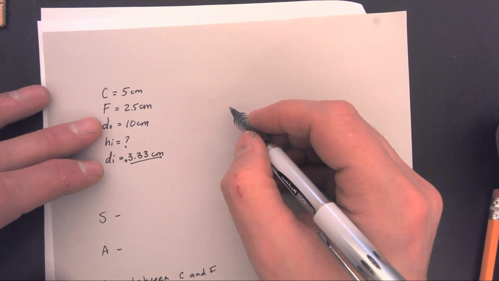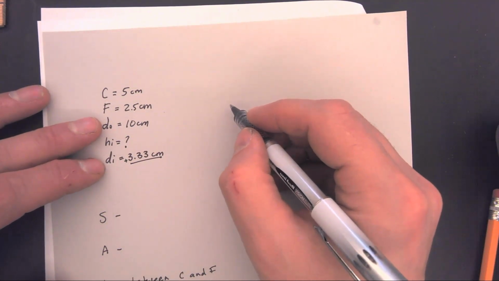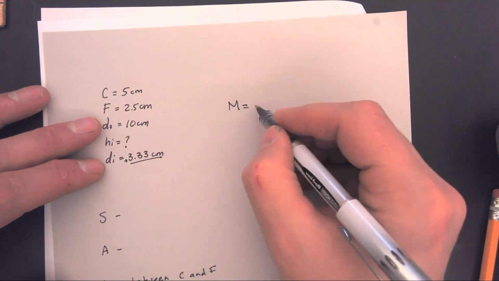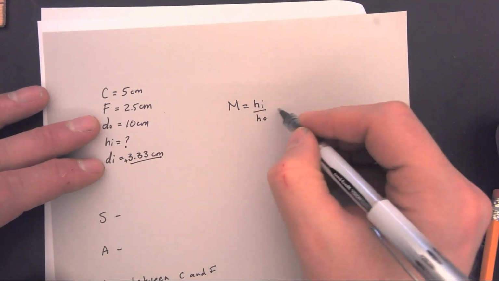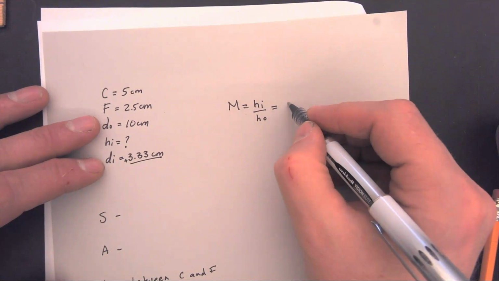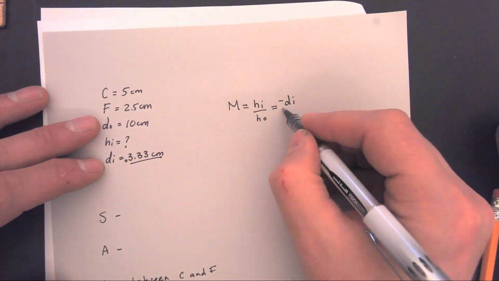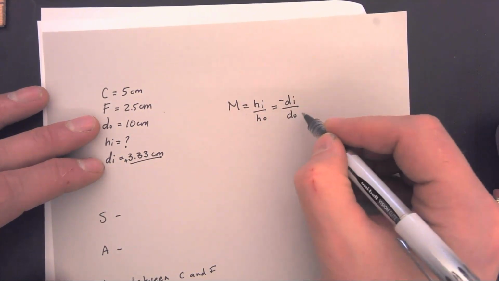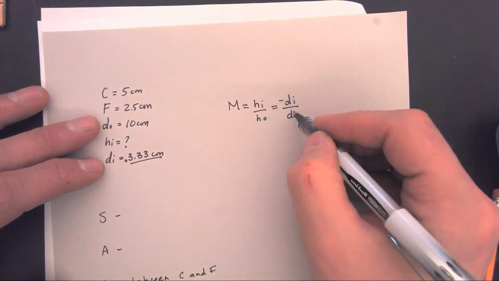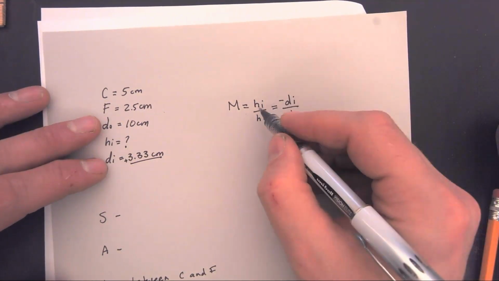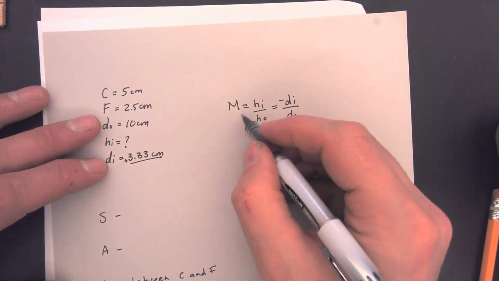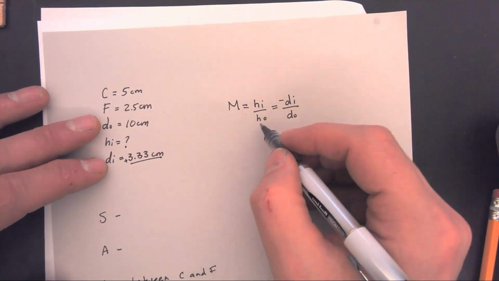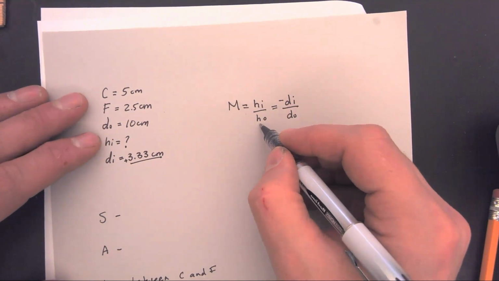Now we can do this a couple different ways. We know the other equation. At this point, because we know the distance of the object and the distance of the image, we can actually figure out the magnification. Magnification is found by the height of the image divided by the height of the object, or by taking the negative distance of the image divided by the distance of the object. So we could plug these two numbers in here and find magnification if we wanted. I'm not going to do that.